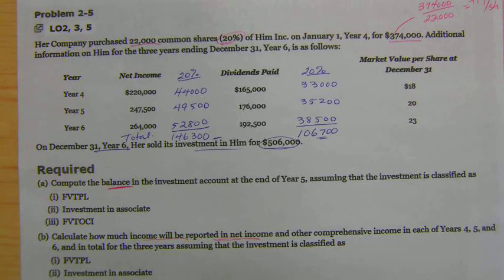So investment account at the end of year 5, assuming the investment is classed as FVTPL. So we're going to start. Actually, why don't you guys take a second and figure it out? Or try and think your way to it.